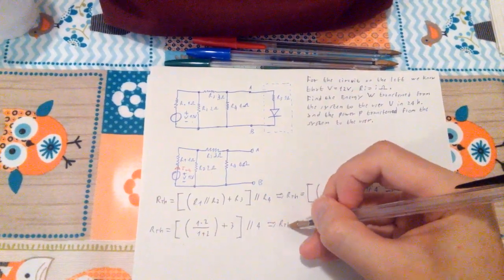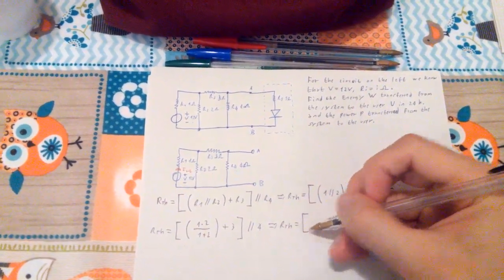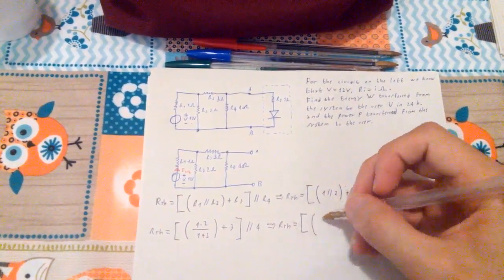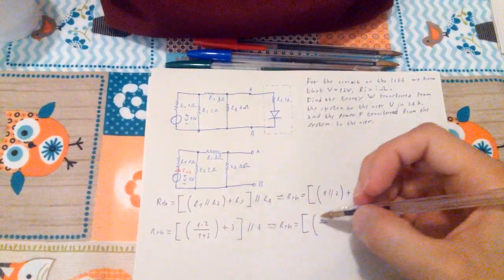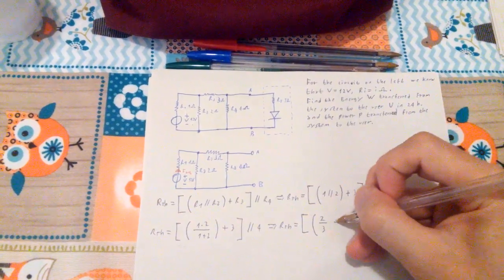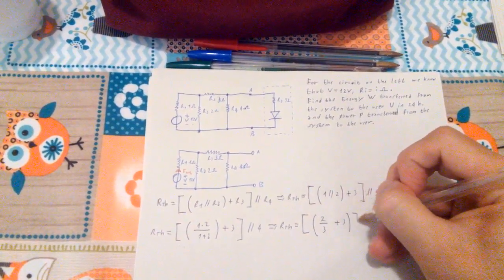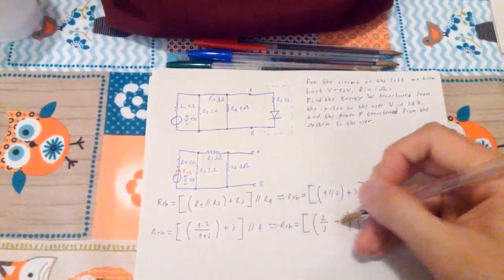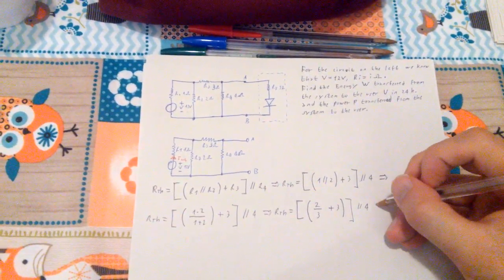So RTH, R Thevenin, will be 2 times 1 is 2, 2 plus 1 is 3, all this plus 3. Didn't really need the parentheses, that's why I put it here.